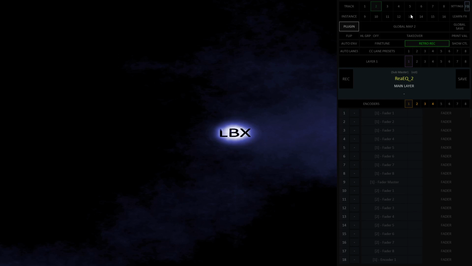It actually uses the module name. So it doesn't matter whether you've renamed it Rear EQ1 or Rear EQ2, it will just load the template for that plugin, which is Rear EQ. So that's the main three mode buttons on the interface.